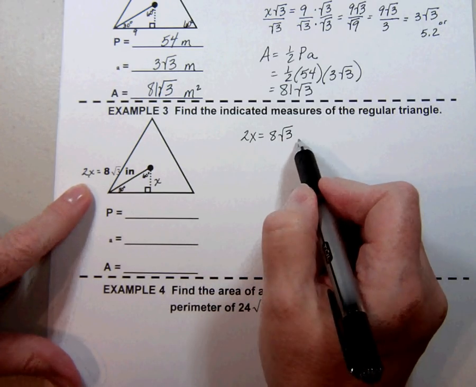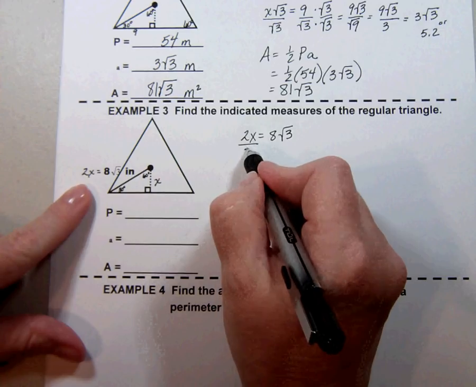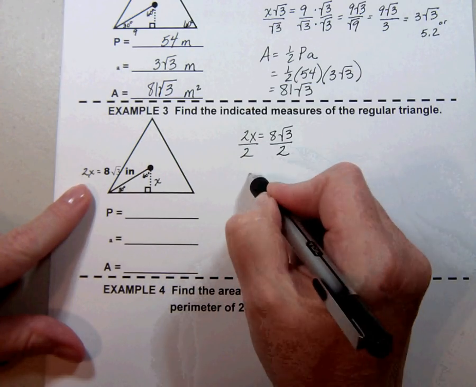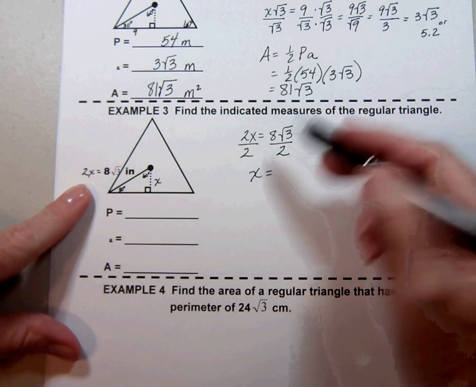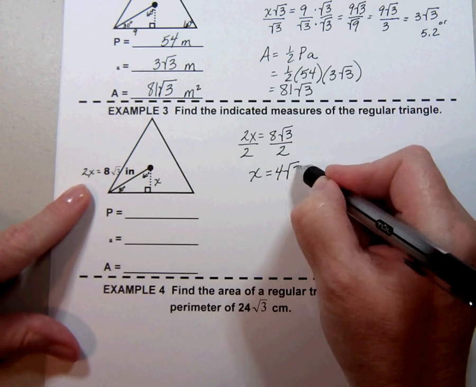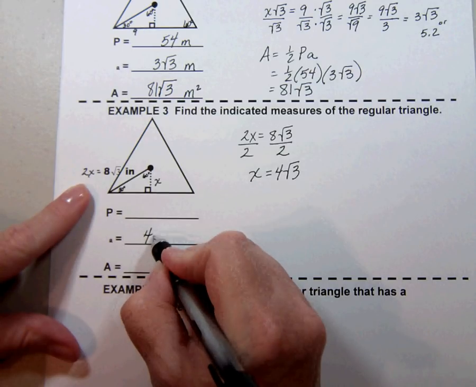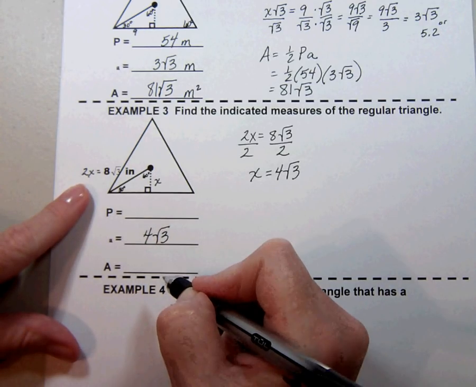Now to solve for the x, which is our apothem, you're going to divide both sides by 2. That gives you x equals, and again here you just divide this coefficient by 2, so that's 4 times the square root of 3. Let's go ahead and write that for a, because that is our apothem.